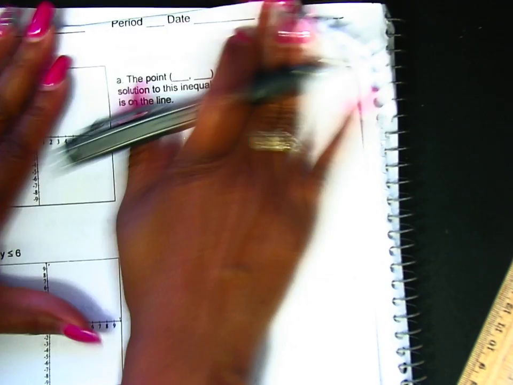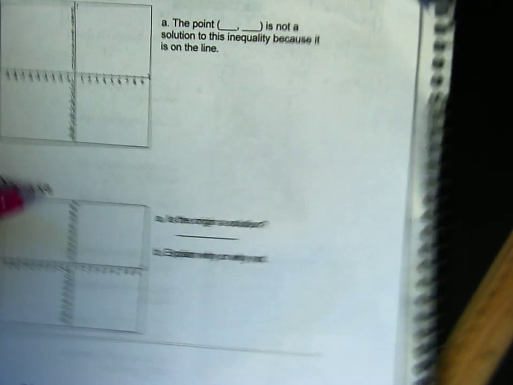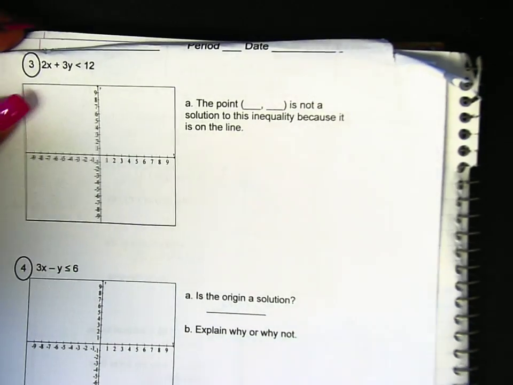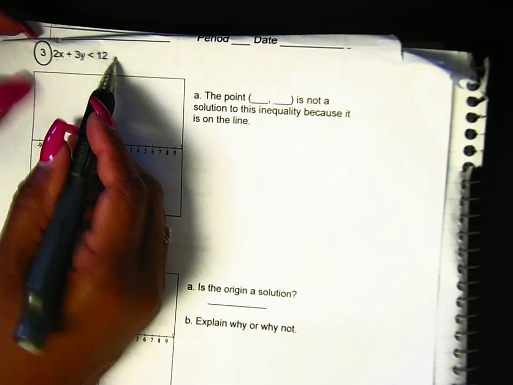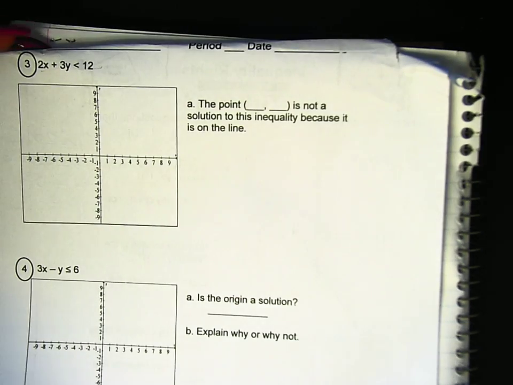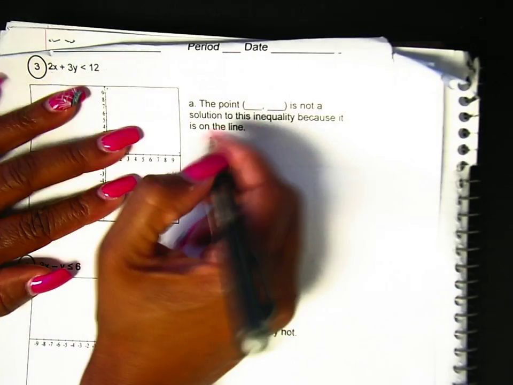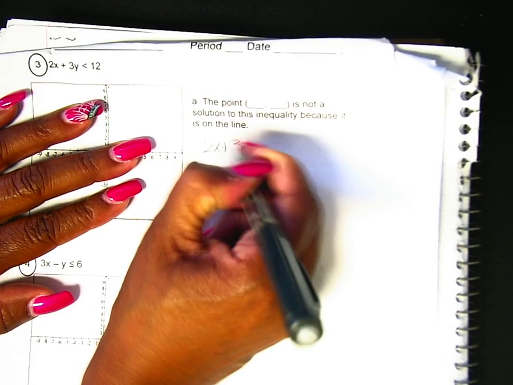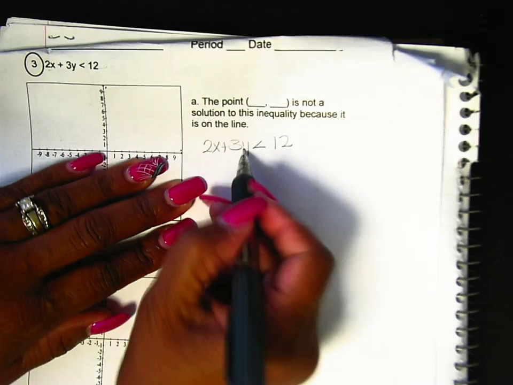On the back side of the paper, we're continuing with the graphing. Oh my gosh, do you notice that? It didn't solve it for y. It's got a standard form, so I need to solve that for y first. So what I'm going to do here, I'm going to rewrite this as 2x plus 3y is less than 12. I need to get y by itself.